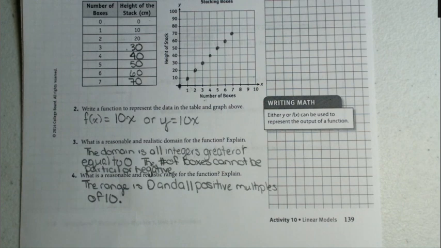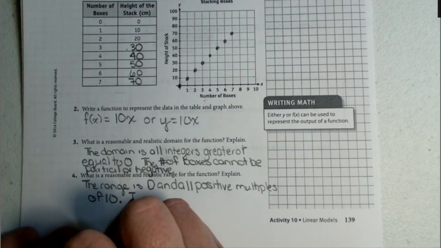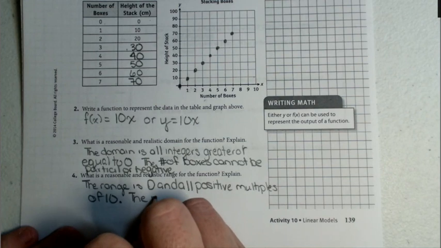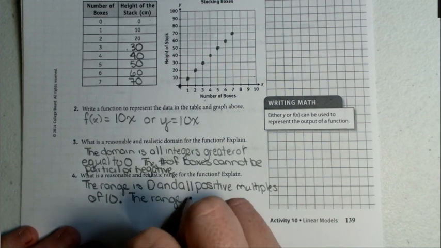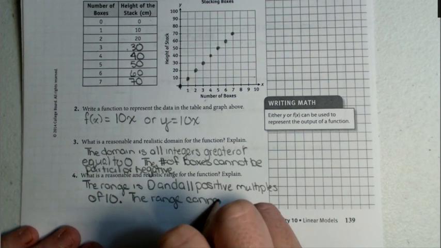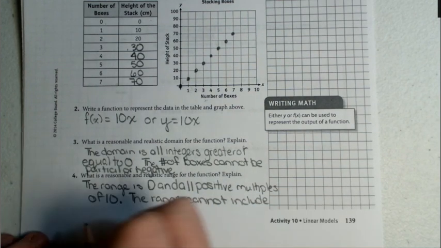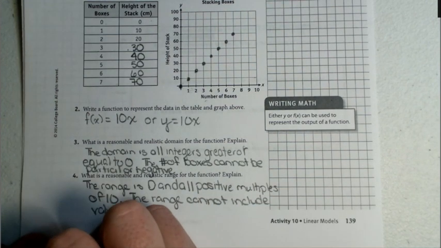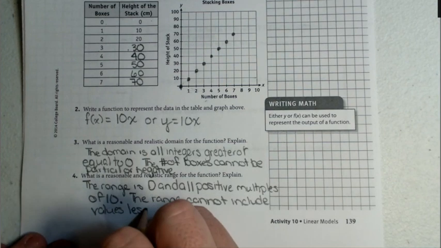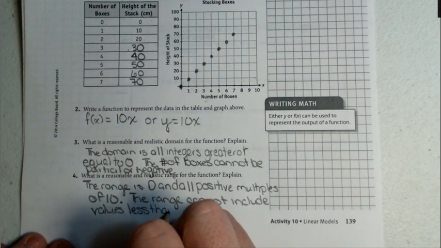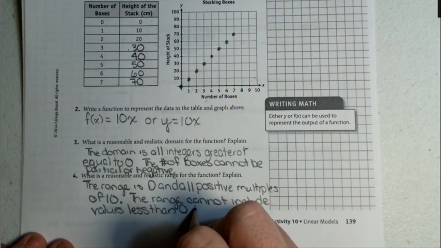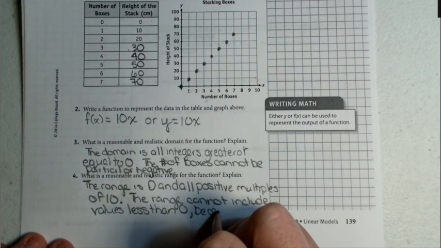The range cannot include values less than 0, because the domain cannot be less than 0.